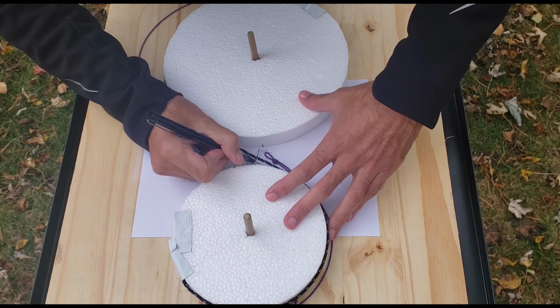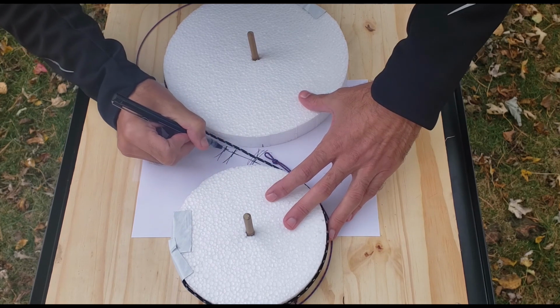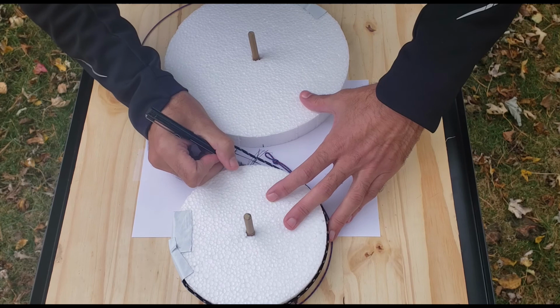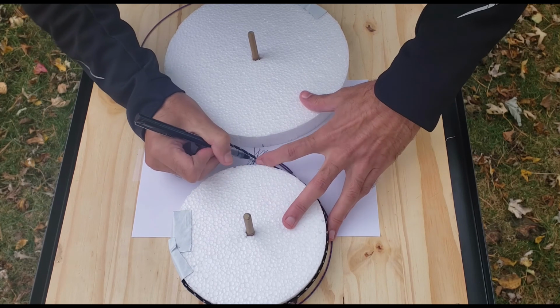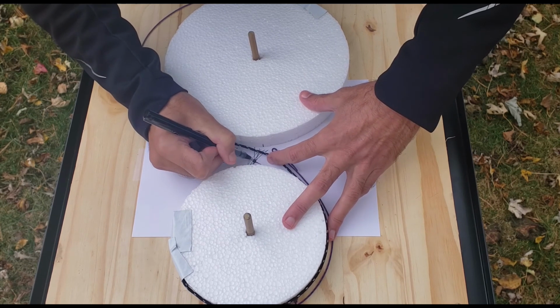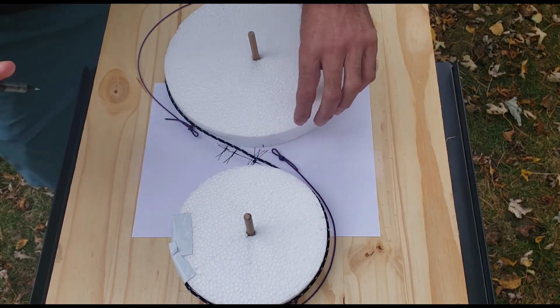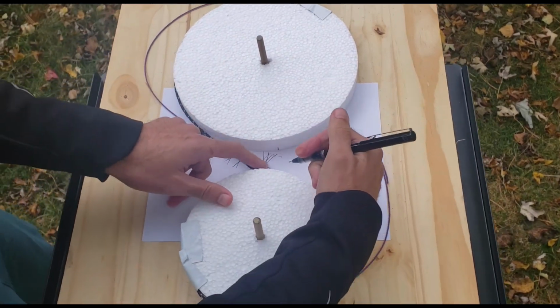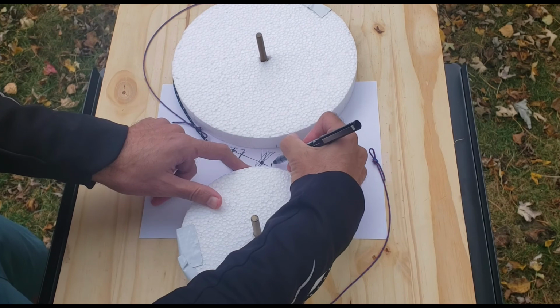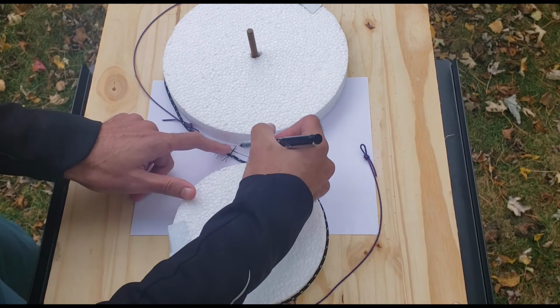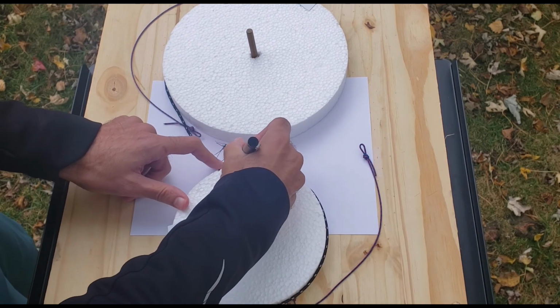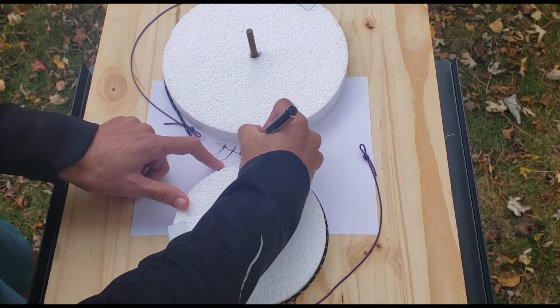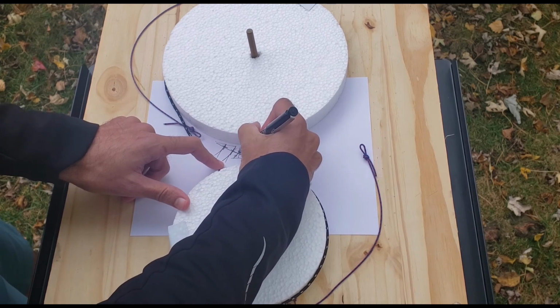So now I'm drawing the pressure line. Now I'm drawing the center line, and that's the pitch point where the pressure line crosses the center line. Labeling that as the pitch point. And now if I draw this line that's perpendicular to the center line, I can identify what the angle is.